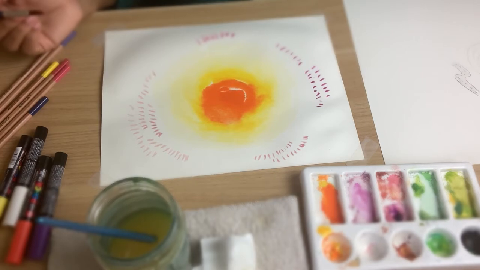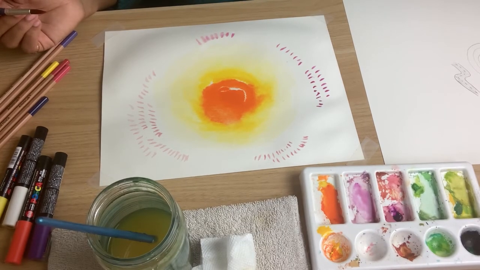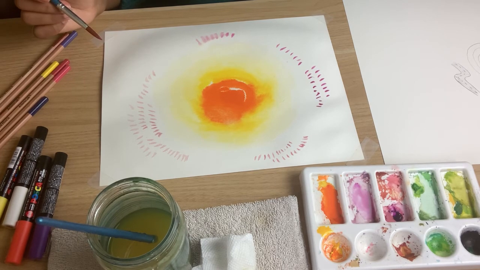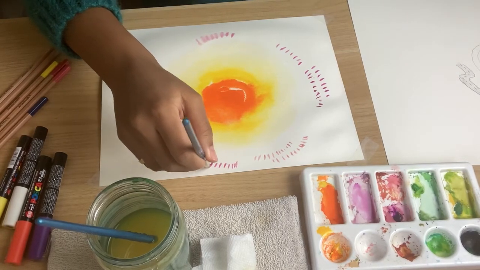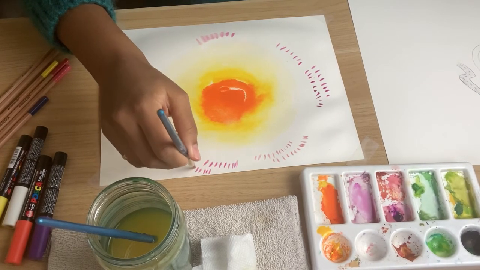And I'm just really letting myself lean into the process. I'm not thinking about where this is going to end up, what it's going to look like at the end. I'm just really wanting to stay in the moment, staying connected to my feeling, checking in with myself. Does this feel right? Does this represent how I'm feeling, and what else do I want to add?